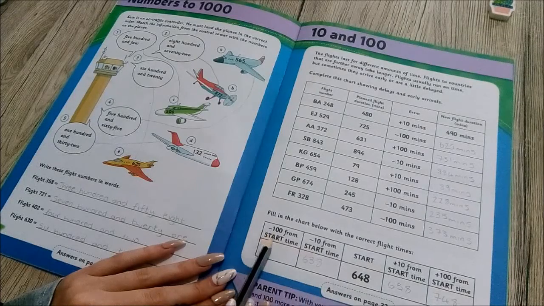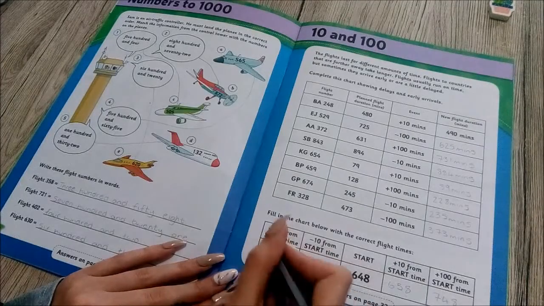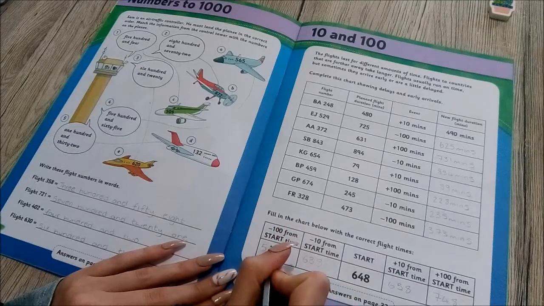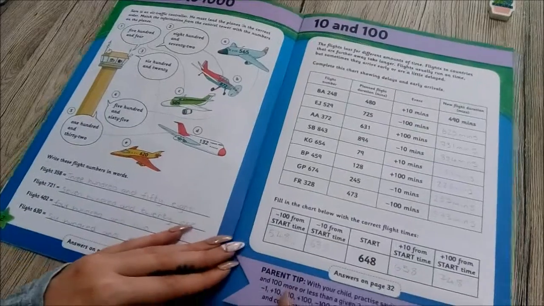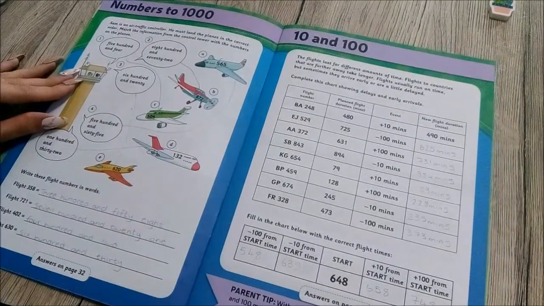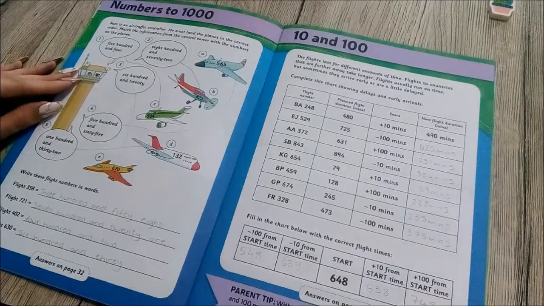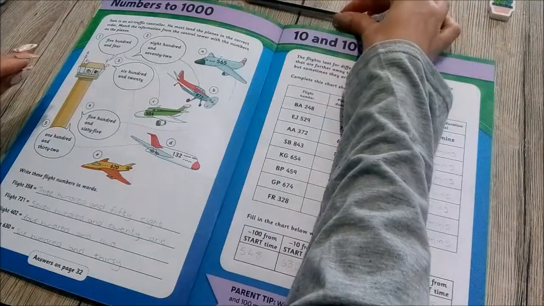What about minus 100 from the start time? So minus 100. You are excellent. Well done. So it's going to be 548. You have done really, really well on this page. Okay, I'm going to leave you to do a little more yourself. If you do need any more help, then I'll come back over.